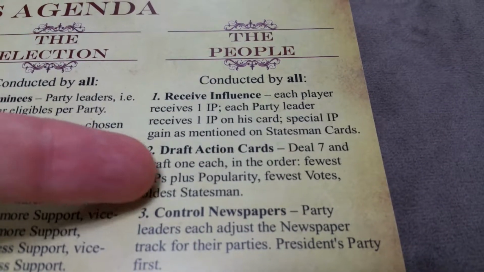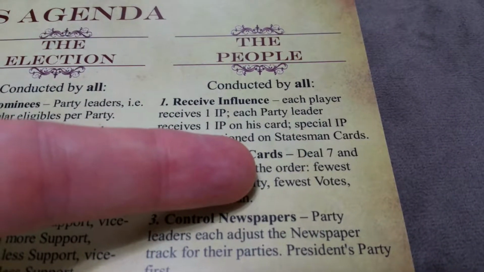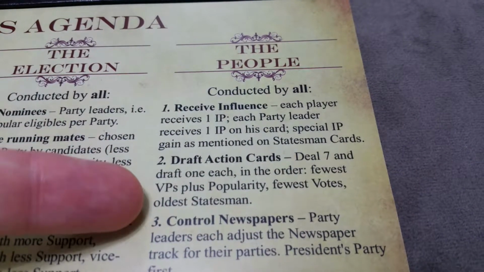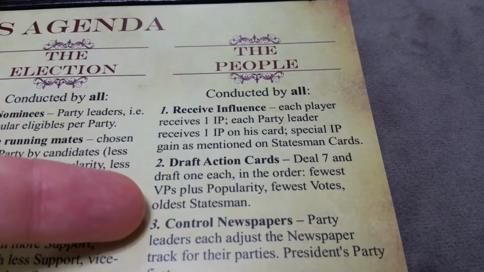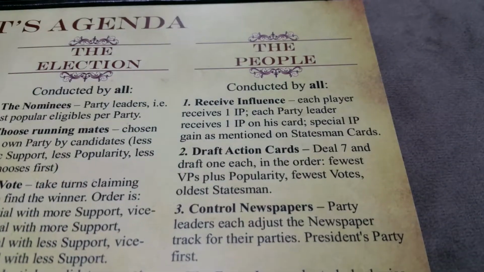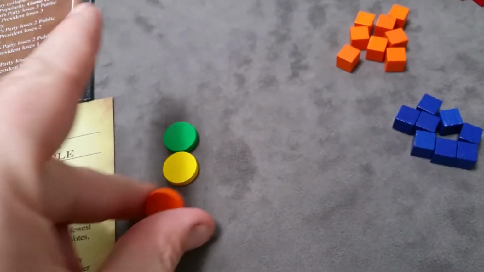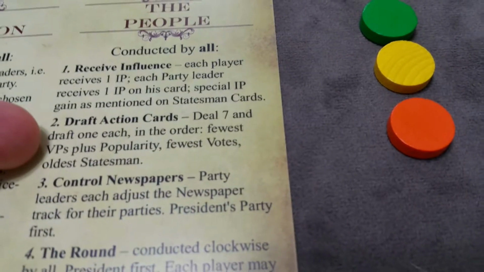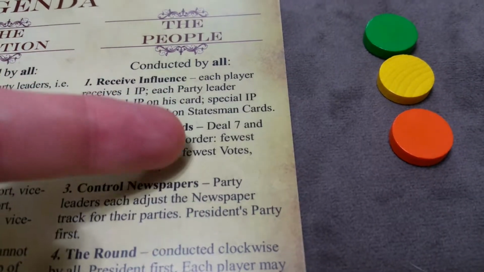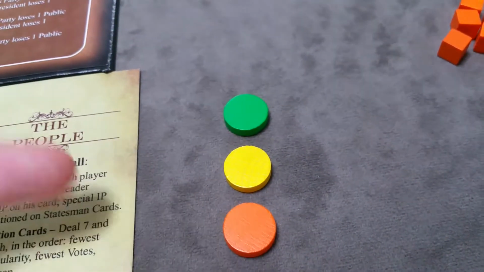Again, if you're tied, you go to the fewest votes in Congress, and if still tied, the oldest statesman. So I like to use the extra action discs that came, and then you can actually set the draft order based on fewest VPs, if tied, fewest votes, if tied, whoever has the oldest statesman.